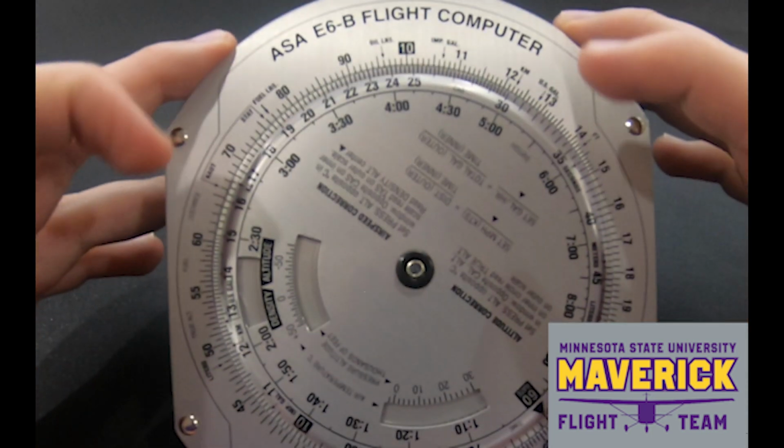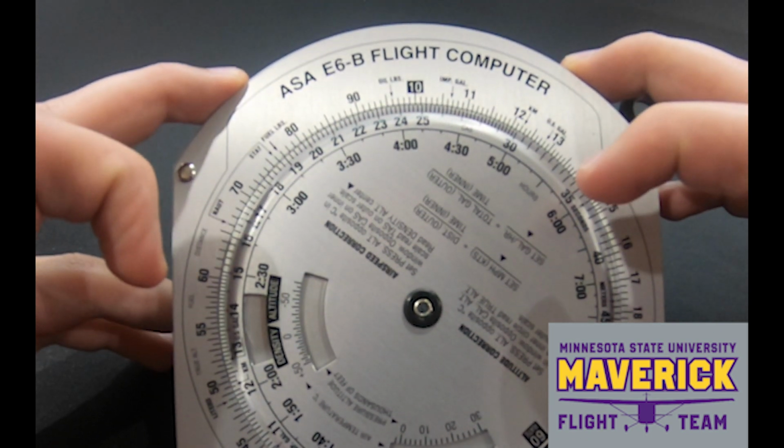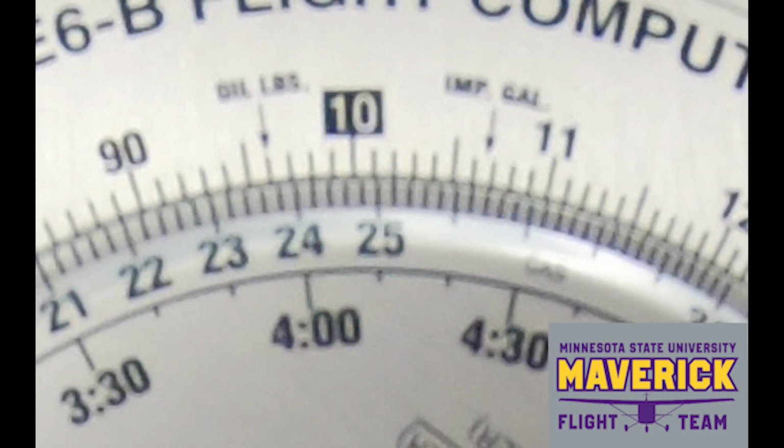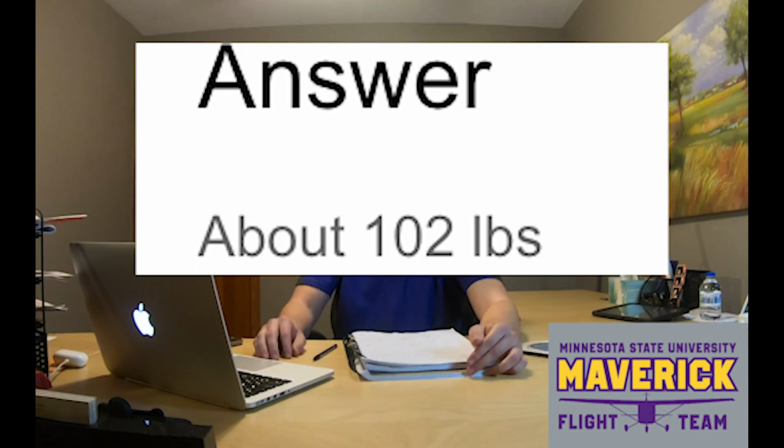So on the inner side of the E6B, look at 25, and right above it, you see a little over 10.1 something after that. And because we want to make the proportion equal over 2,500, not just 25, that answer is actually going to be about 101 point whatever. But in terms of being within the CG limit, I would round this to 102 just to play it safe there. So here's another scenario that we've been given.